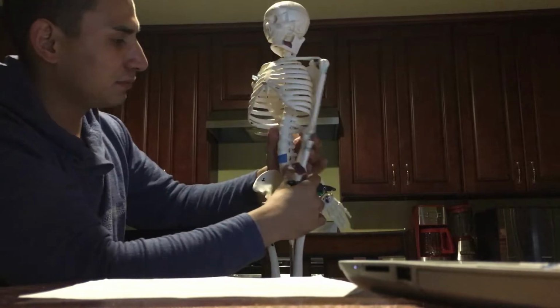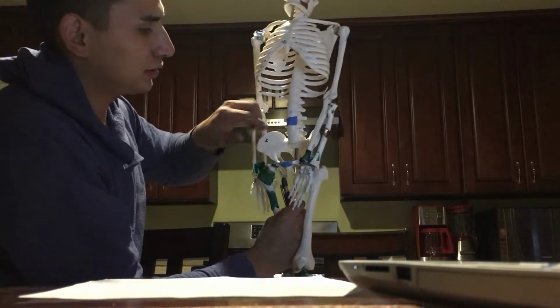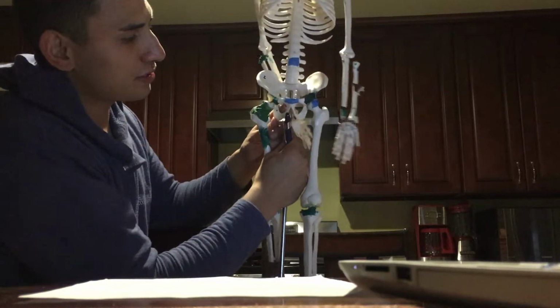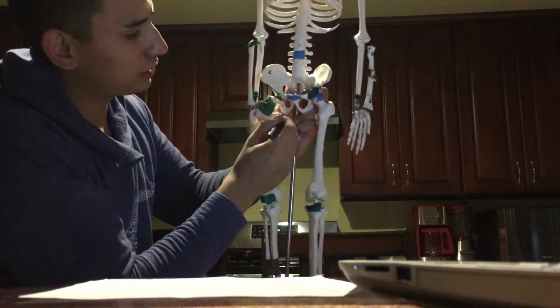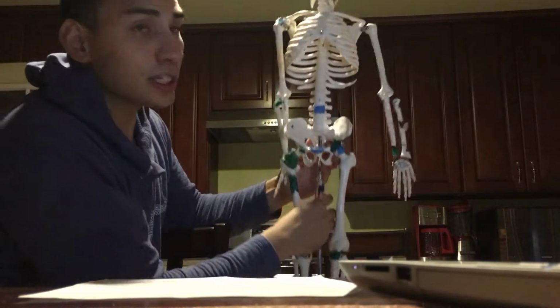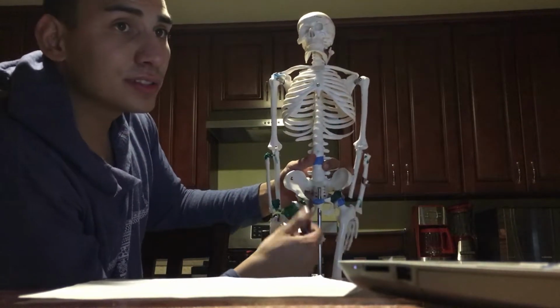Let's go straight into the ilium first of all. And this is the ilium. Look at it on his. Okay, and then you have the ischium right here. It's this bone. Hopefully you guys can see that. Ischium, okay. Hope you guys saw that. And then the pubic bone is the middle.